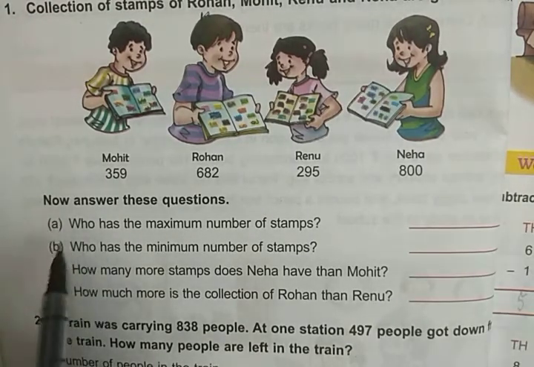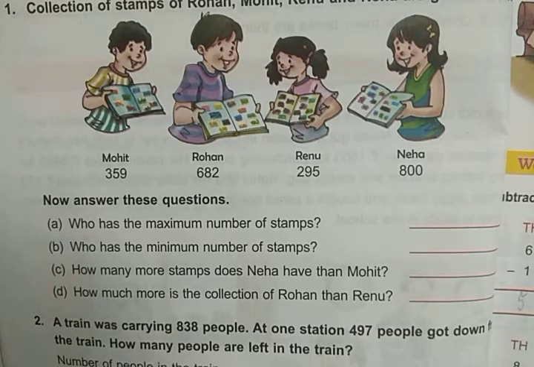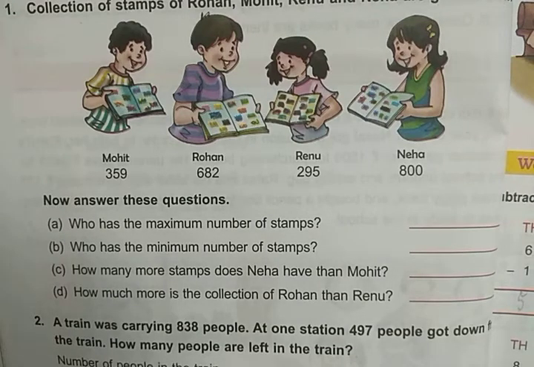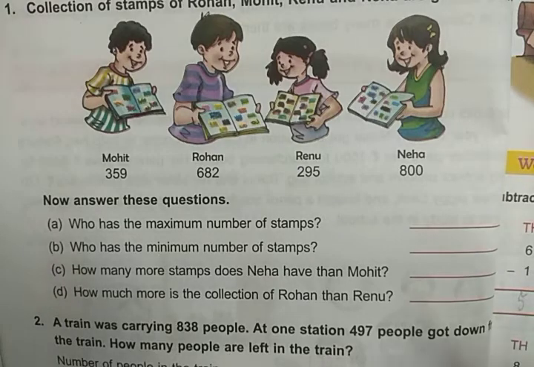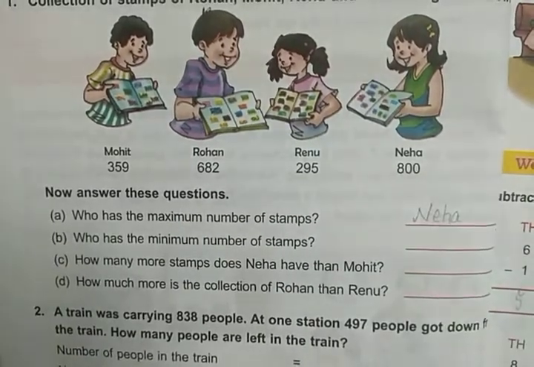Now, the question is, who has the maximum number of stamps? Maximum means सबसे ज्यादा, stamps किसके पास है. So compare them. 359, 682, 295 and 800. Which one is the greatest number? Yes, 800. So Neha has maximum number of stamps. So we have to tell the name of a child who has the maximum number of stamps. So Neha has the maximum number of stamps.